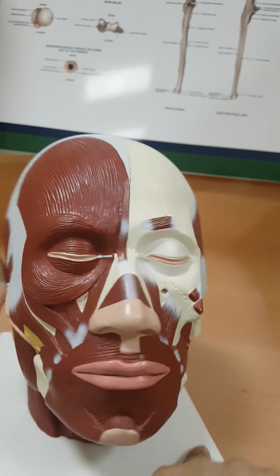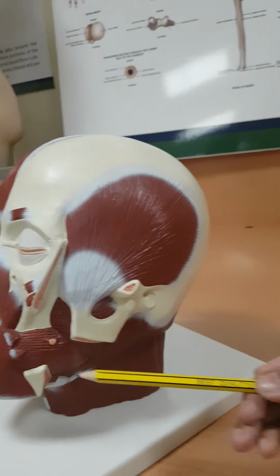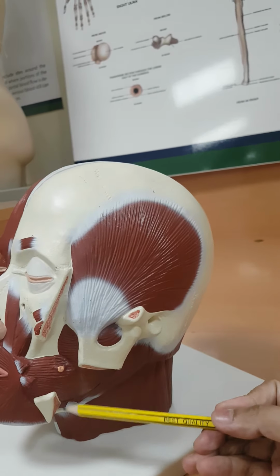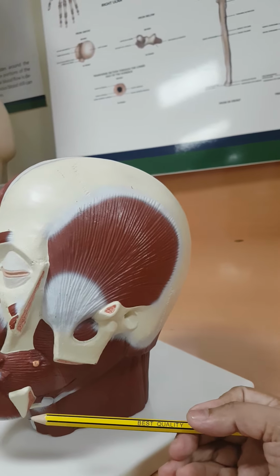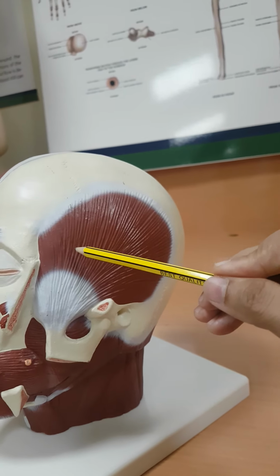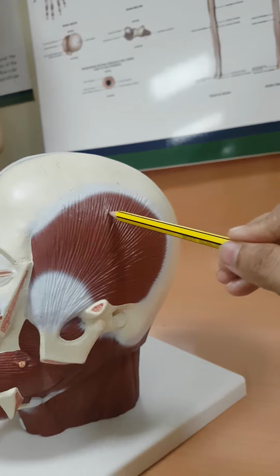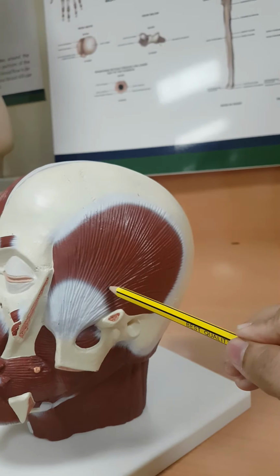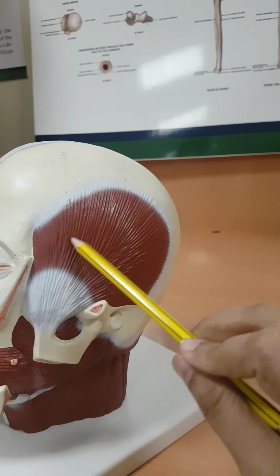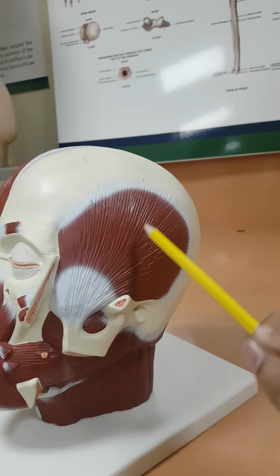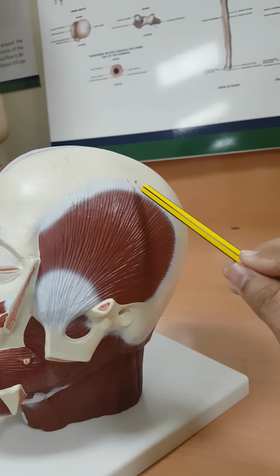Now on the other side, if you notice, the mandible is cut. So it's deep. The masseter muscle is not seen over here. The second muscle related to muscles of mastication is temporalis. Here also occipitofrontalis has been removed, and you're seeing a little deep muscle. This is called temporalis, just like the name of the bone, temporal bone.